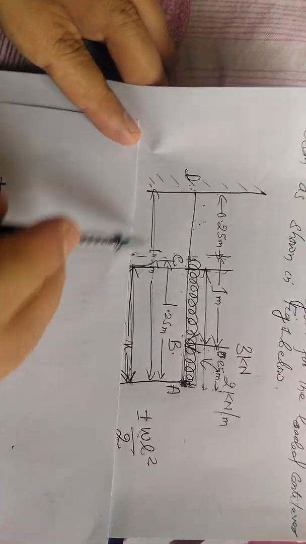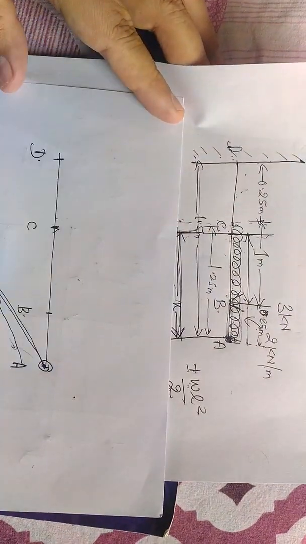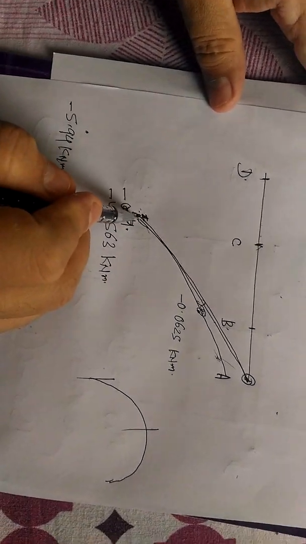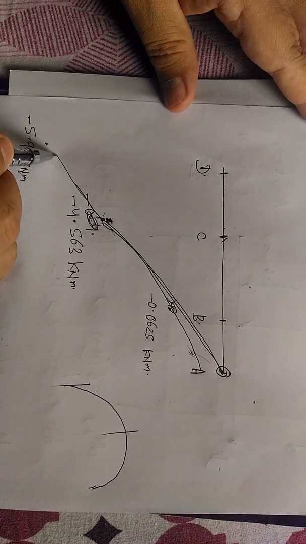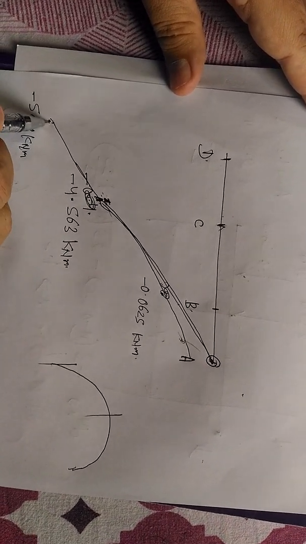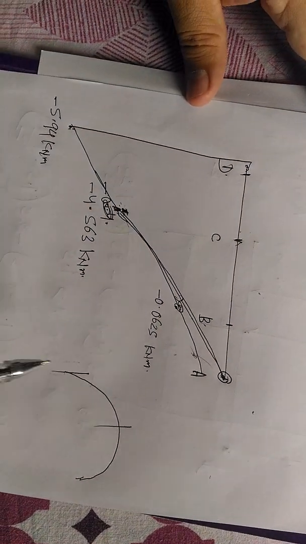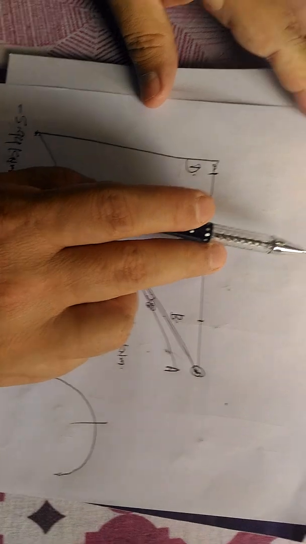And between C and D there is no load. So joining this with a straight line, because there is no load, or if there is a point load, then join with a straight line. And finally this is the bending moment diagram for this cantilever beam.